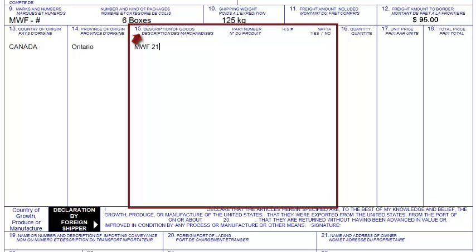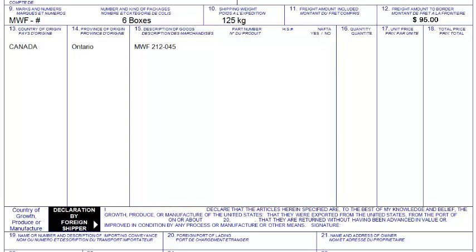A general description of the goods must be shown, along with the commercial description or part number. You are also required to indicate the harmonized tariff number if known. Lastly, you must indicate if the goods fall under the NAFTA agreement by circling yes or no.